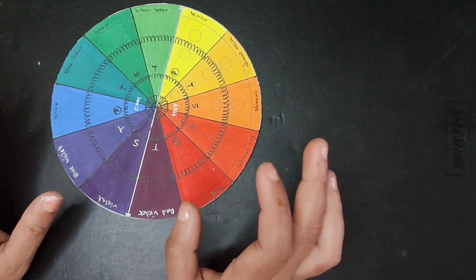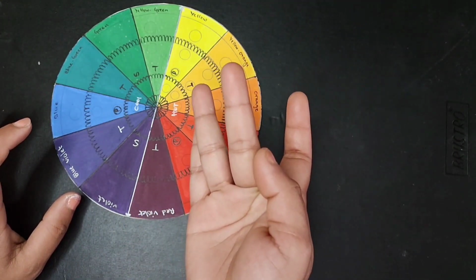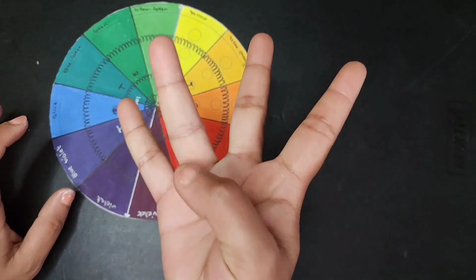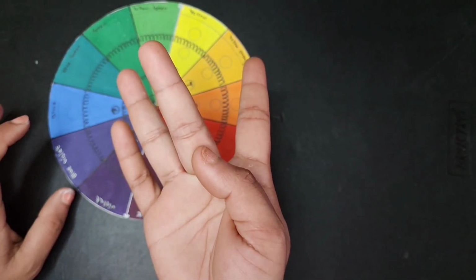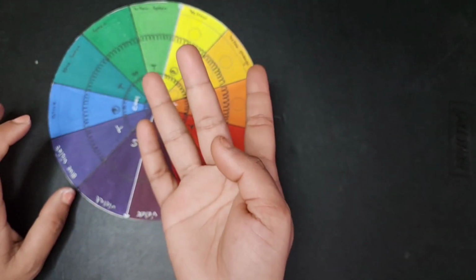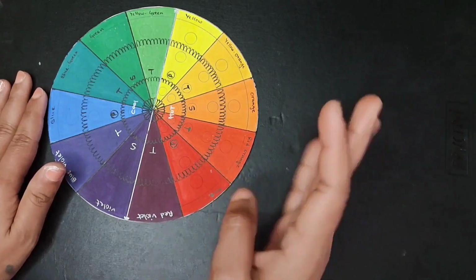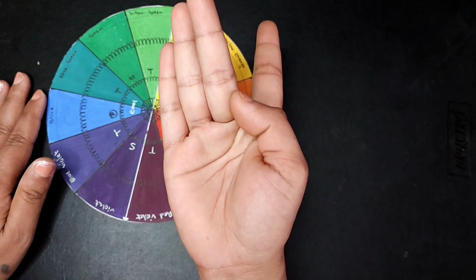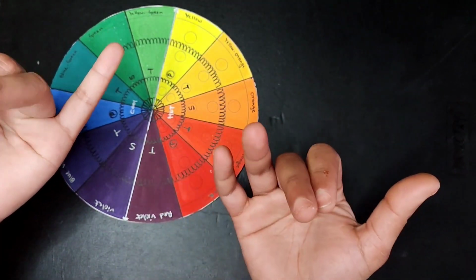The colors on the color wheel can also be described by their tint, tone and shade. Tint is the color added with white, tone is the color added with gray, and shade is the color added with black. There are different color schemes in the color wheel. They are complementary, split complementary, triadic, tetradic, analogous, monochromatic and achromatic.